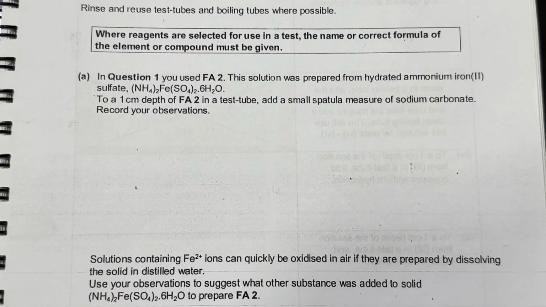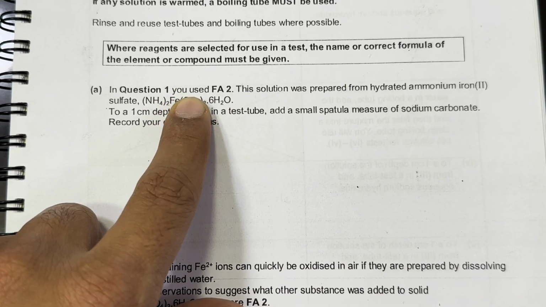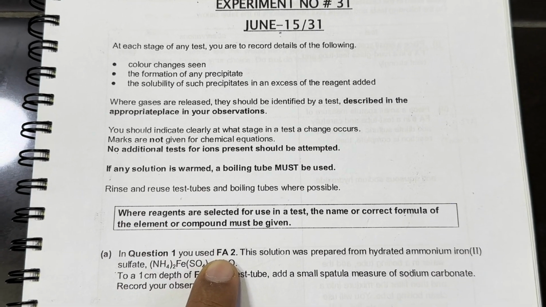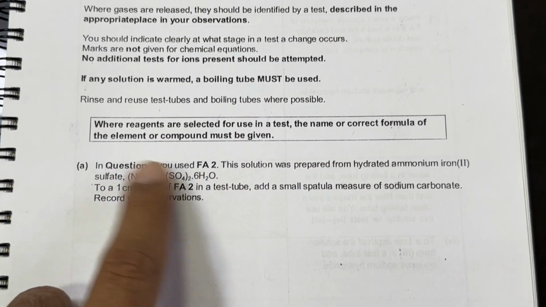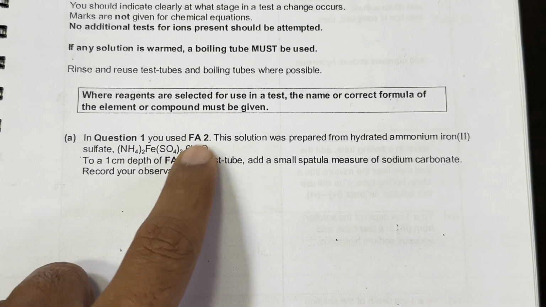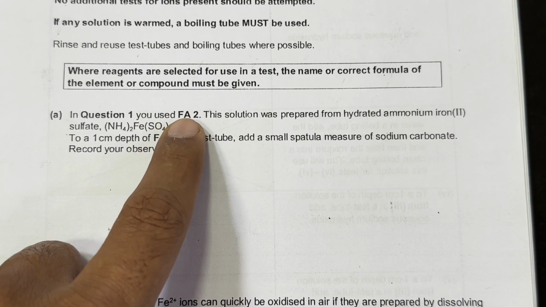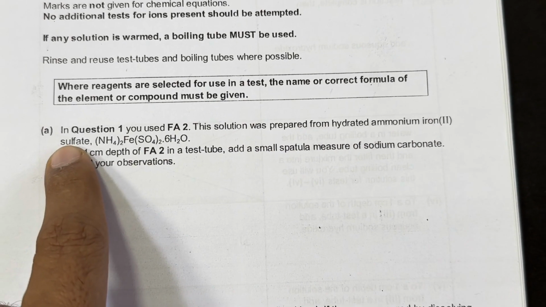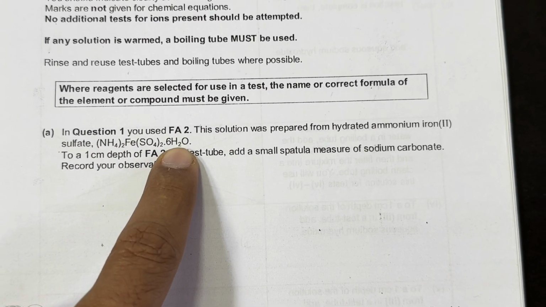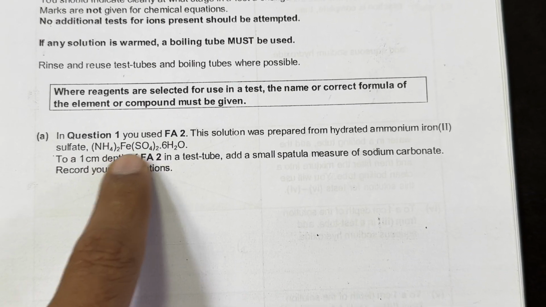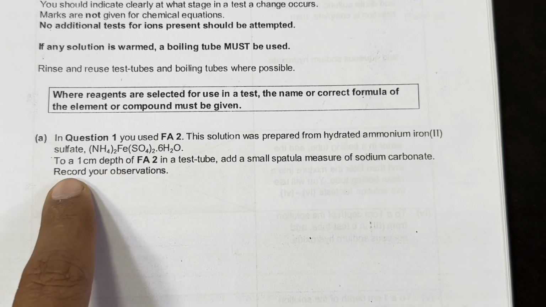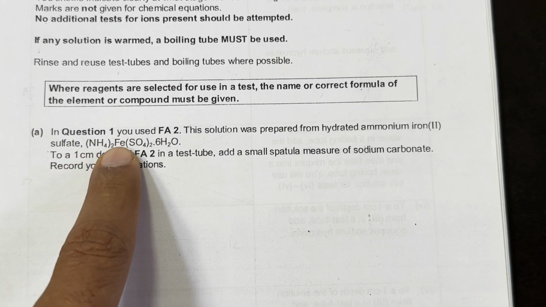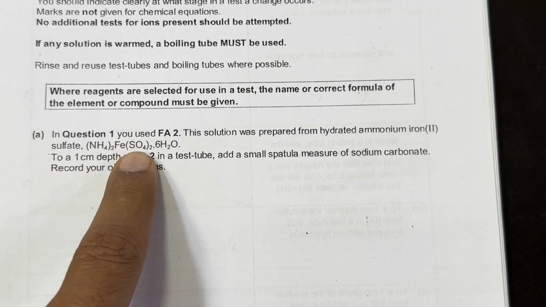Today, in this question, they have said, in the previous question of this paper, of course, it's question number 3. So the previous question of question number 1 and 2, they might have given you something related to Fa2. So the same thing we are going to continue in this experiment, that Fa2. This is a solution prepared from hydrated ammonium iron 2 sulfate, and this is hydrated, and this is iron 2 sulfate, and this is ammonium. So in this case, Fa2 contains 2 of the cations given here, ammonium, Fe2 plus, and anion is sulfate.